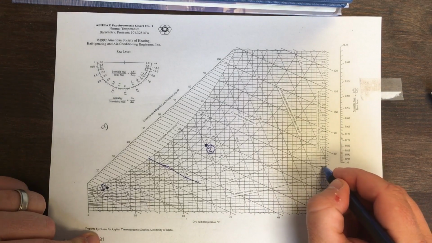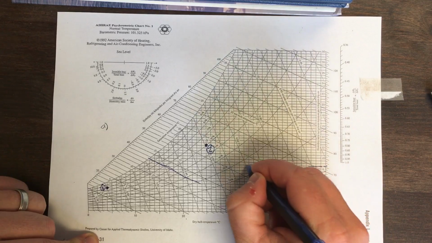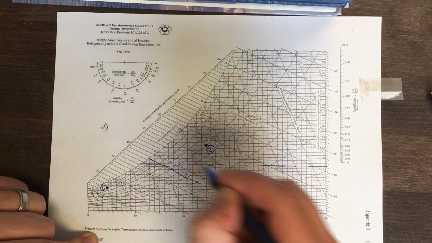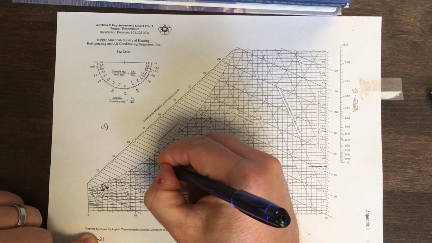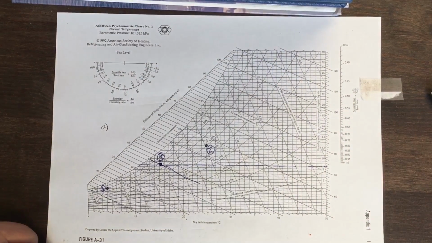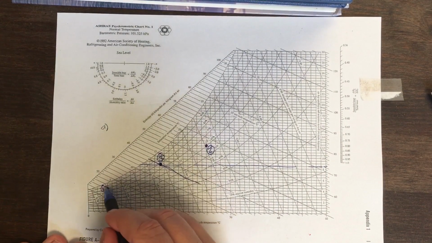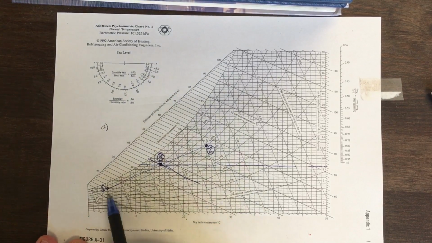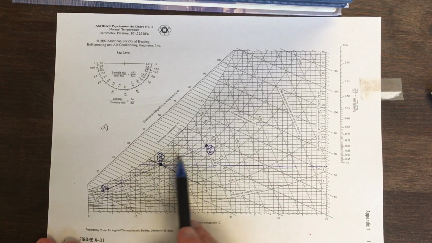So I'm just under this. So those intersect right there. So there's my mixed airstream. Notice it's pretty much on a straight line between 1 and 2. It's a little closer to 2 because more mass came from there.